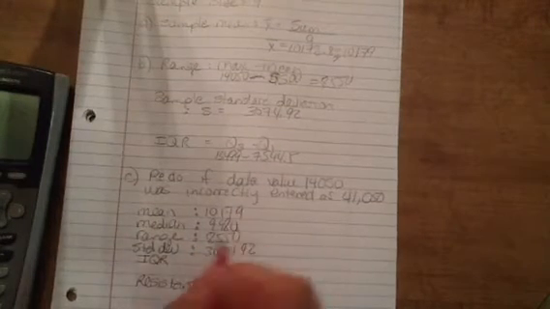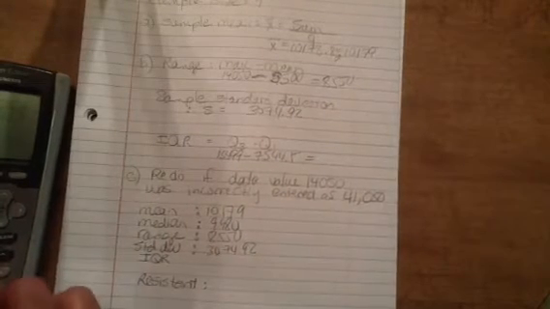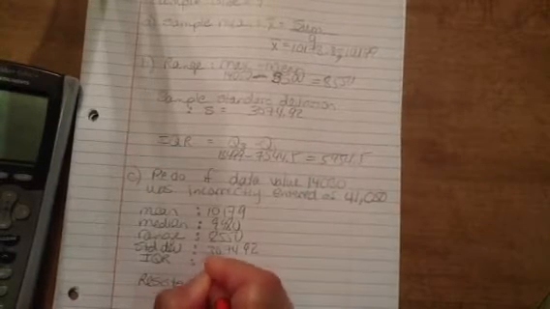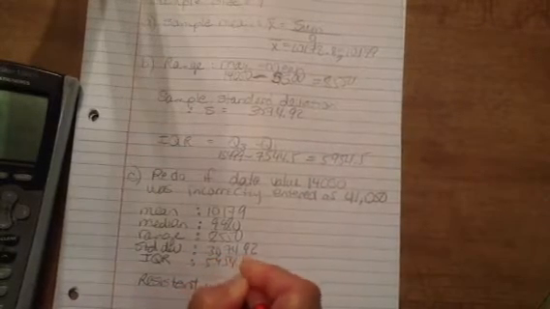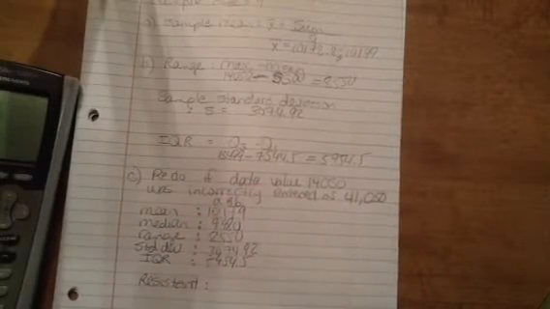My IQR is 13,499 minus 7544.5, which is 5954.5. So that's A and B.